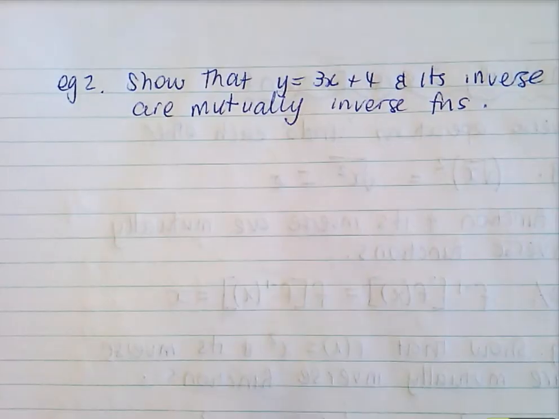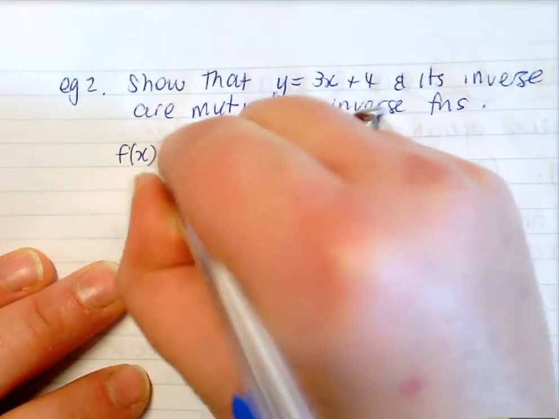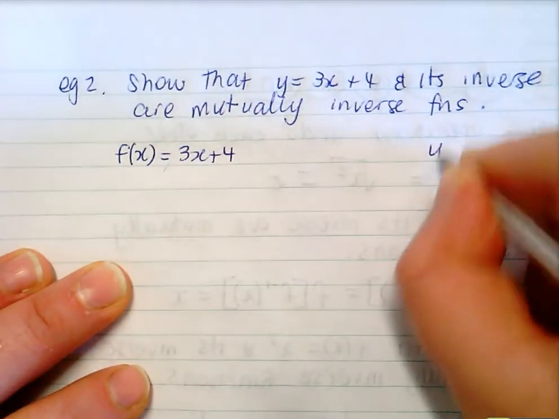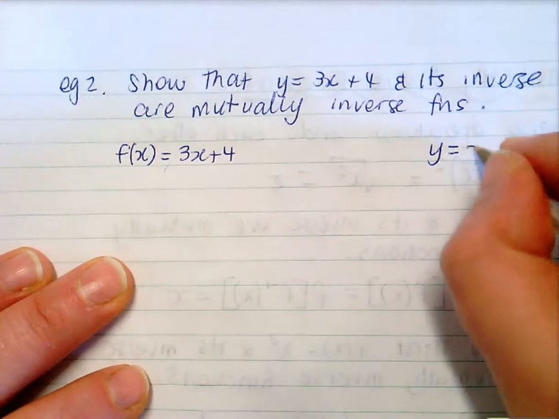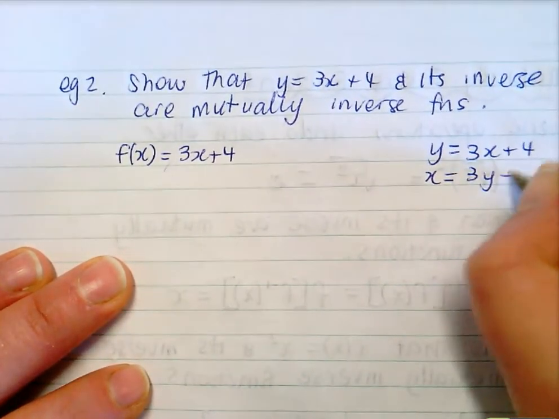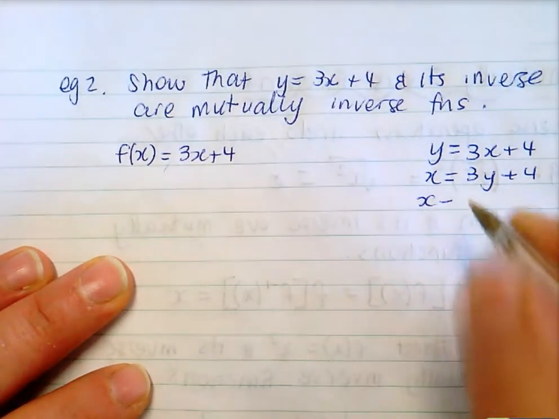Y equals 3x plus 4 and its inverse are mutually inverse functions. So your function of x is 3x plus 4. What's your inverse? It doesn't matter if you can't do it like that. We'll just swap x's and y's and make y the subject. What do you get? Remember?